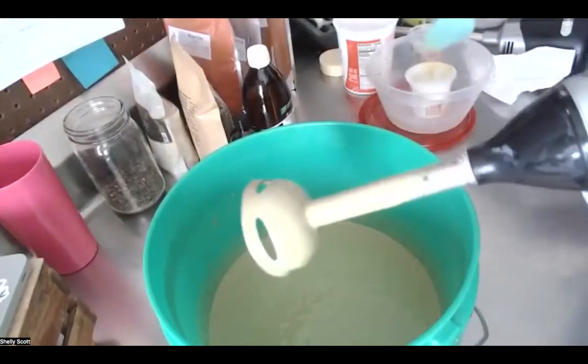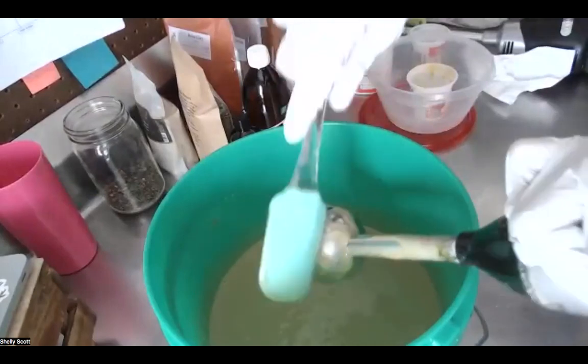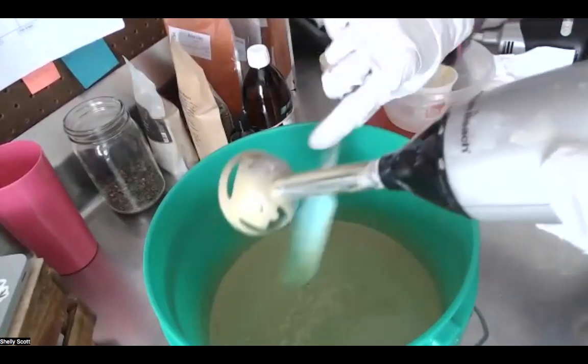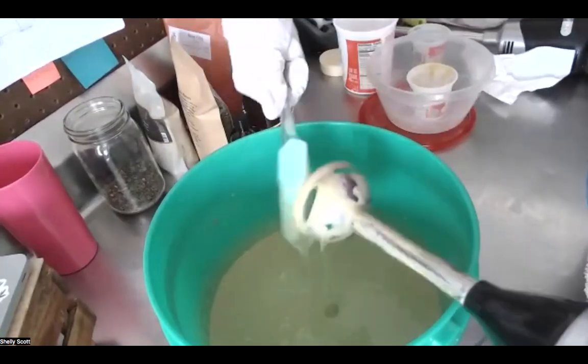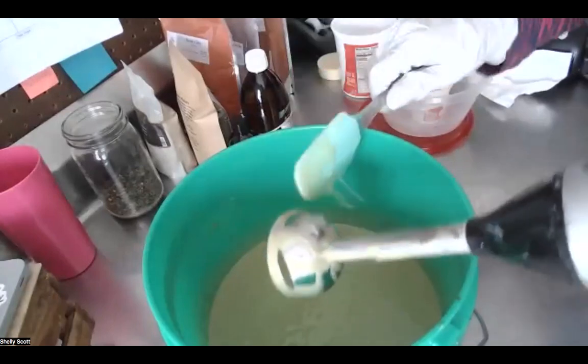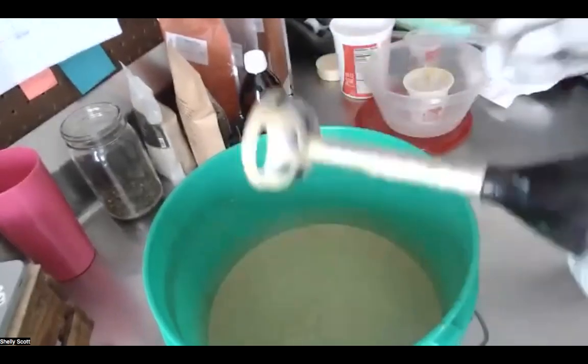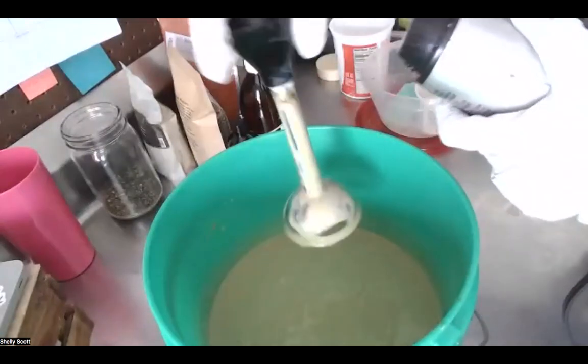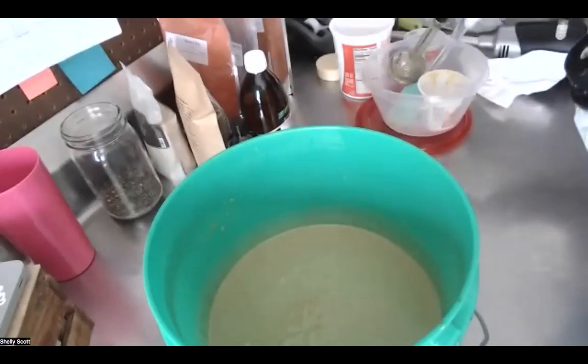We're going to get all of this soapy goodness off of our blender. Unhook it, right? The great thing about stick blenders is that they come apart and you can put them in the dishwasher.